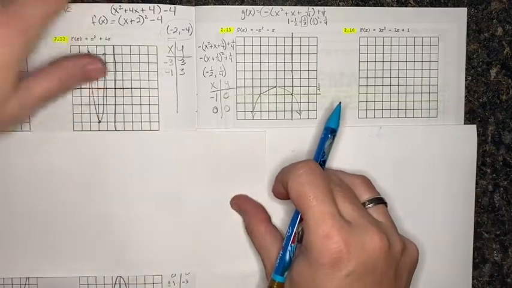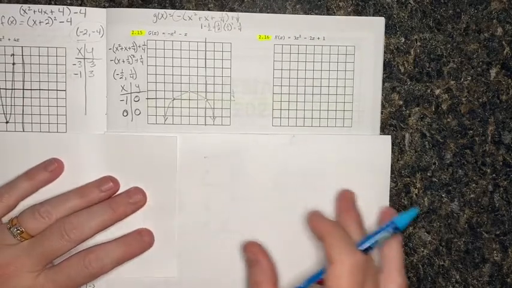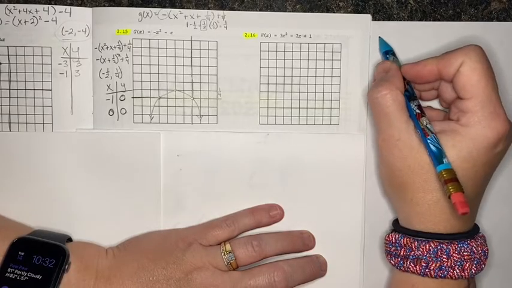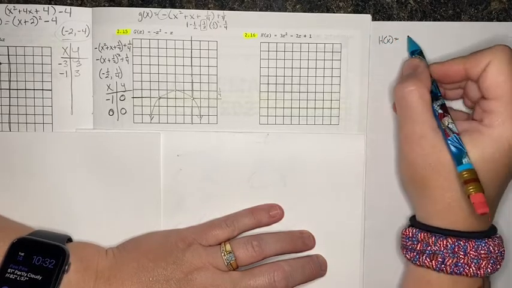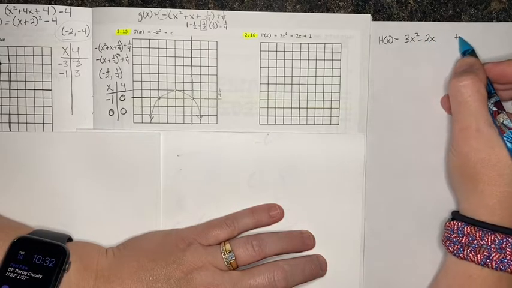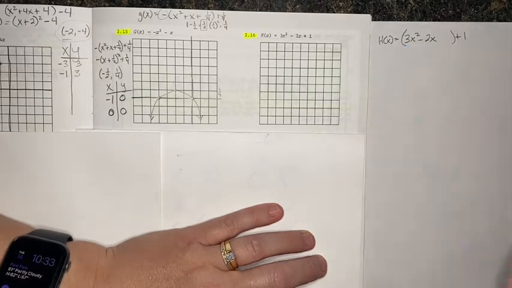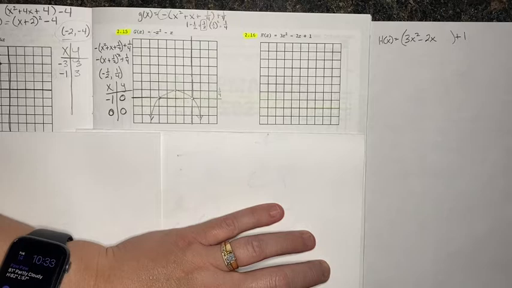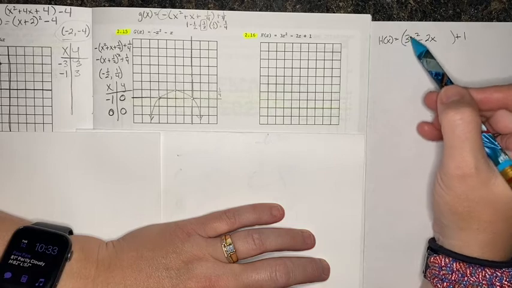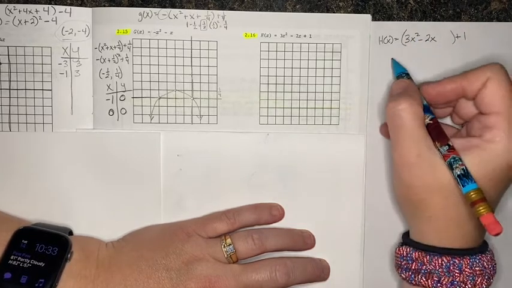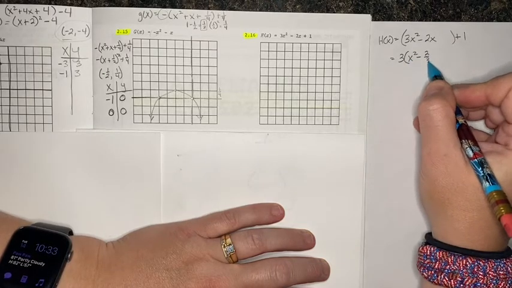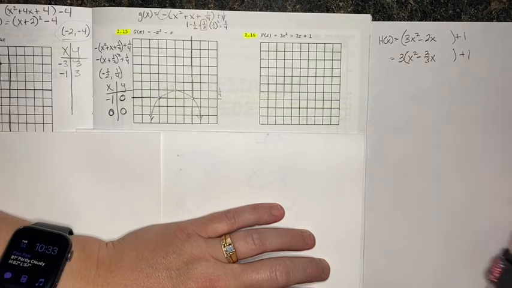And so I'm going to grab a sheet of scratch paper, and we will do that here off to the side. Let's see. All right, so we have h of x is equal to 3x squared minus 2x. I'm going to leave a space and write my plus 1 over here. I'm immediately going to put those in brackets because this is where I'm going to be completing the square. But the first thing I have to do is get this to be a 1 coefficient. So I have to pull out that 3. So now I have 3 times x squared minus 2/3 x plus 1.